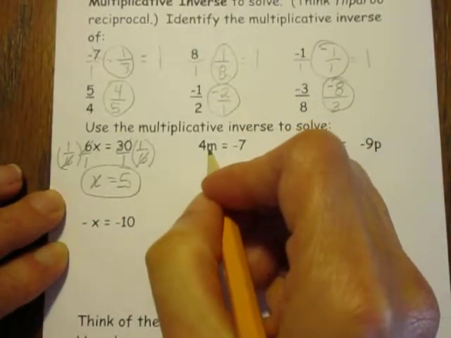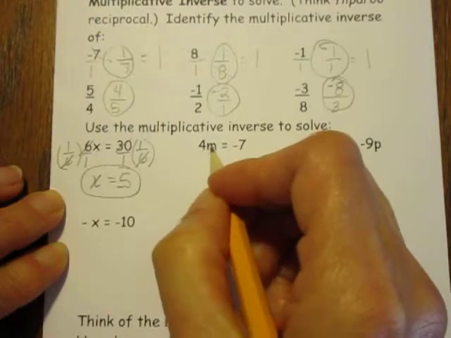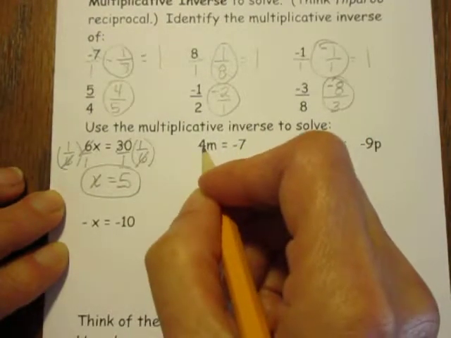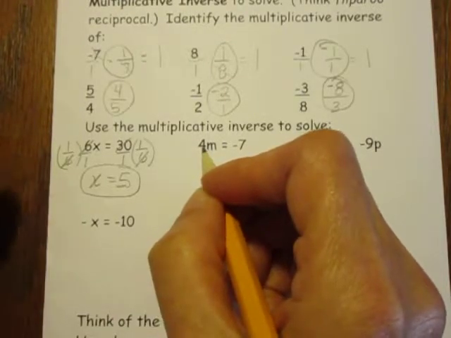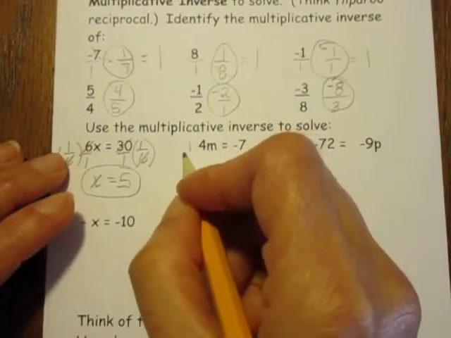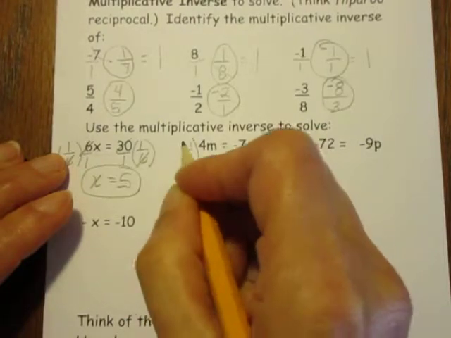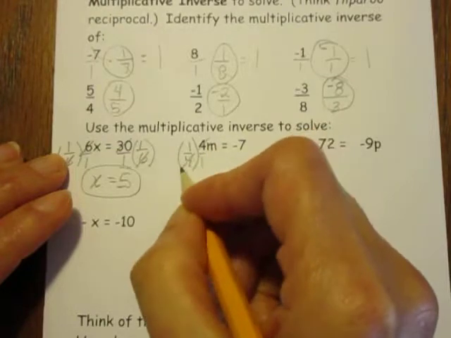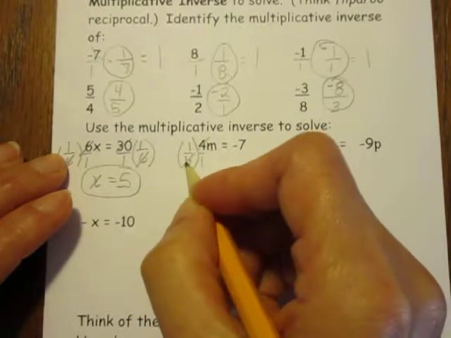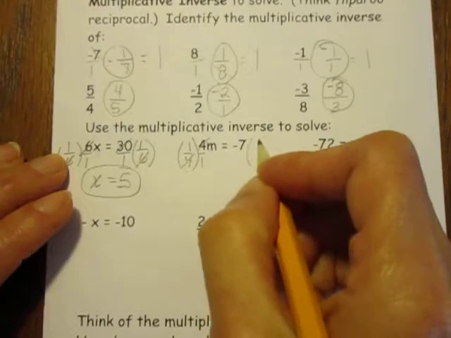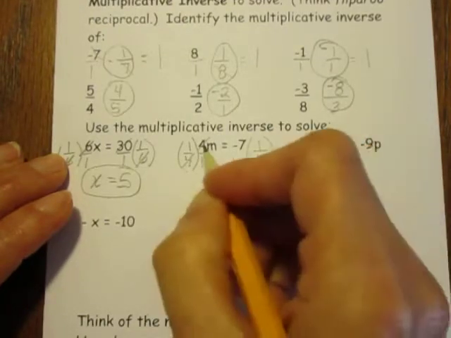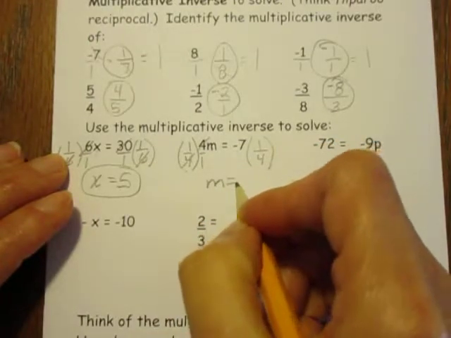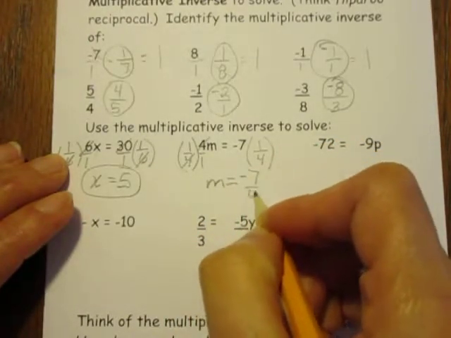Here I'm trying to get the m by itself. It happens to be on the left side of the equation again, but I'm trying to get the m by itself. And I have to remember I have to multiply something in order to get this 4 to reduce. So if I multiplied by a 1/4, looked at this as 4 over 1, these two 4s would reduce diagonally and I'd have m by itself. But if I multiply the left side by 1/4, I have to multiply the right side by 1/4. So everything is eliminated other than the m on the left side, so I'd have m by itself equal to negative 7/4.